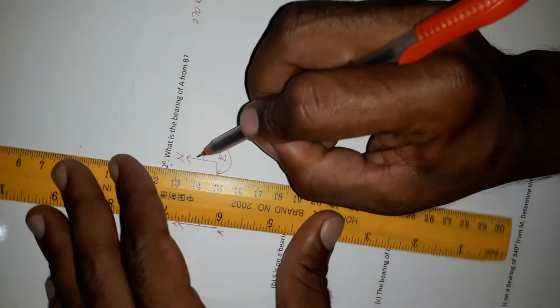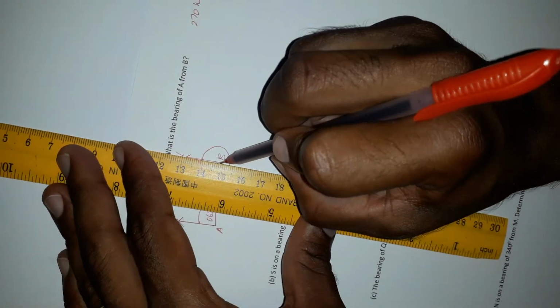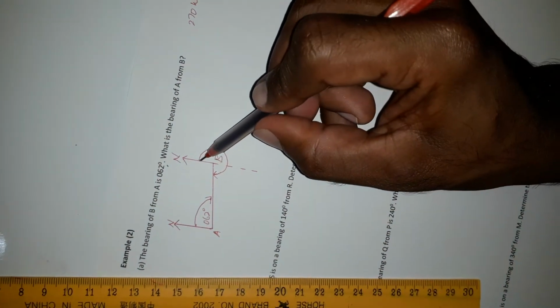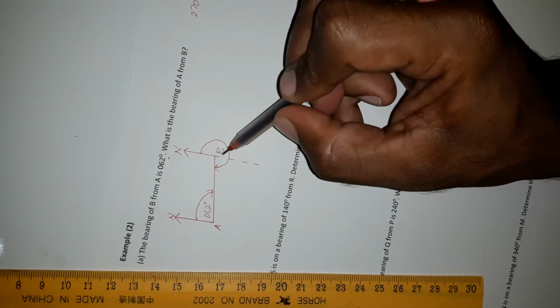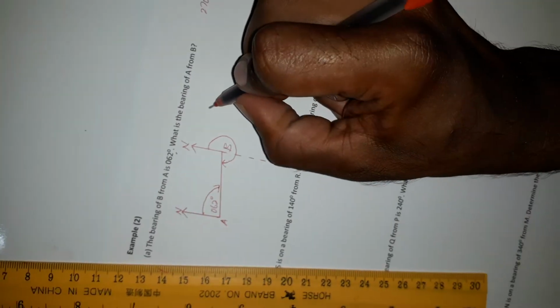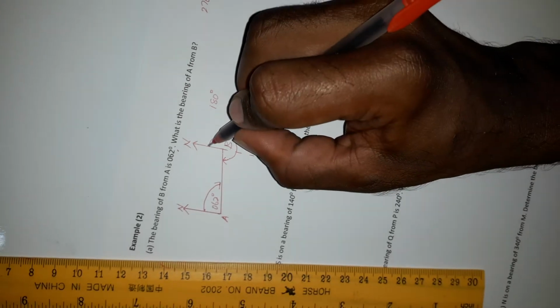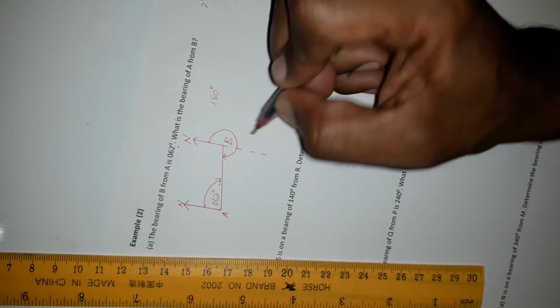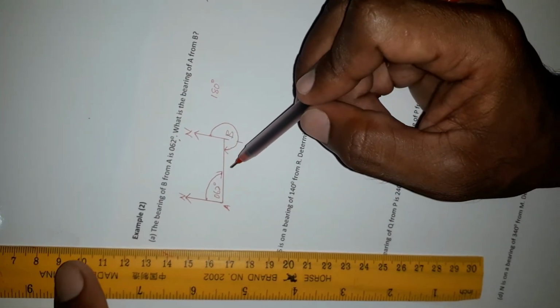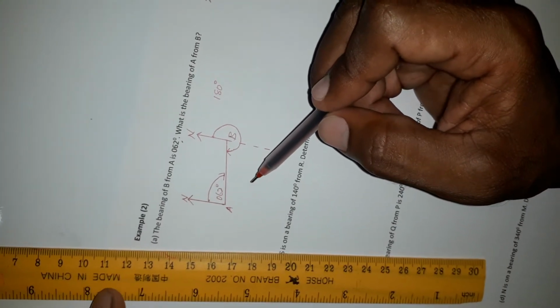So the way we can work this, I can project this north line. Good. So since I project this north line, I know from here to here, since this is a straight line, will be 180 degrees. And let's say we have two north lines. There's something called an alternate angle or Z angle that is formed.